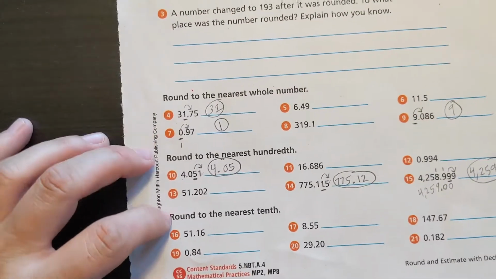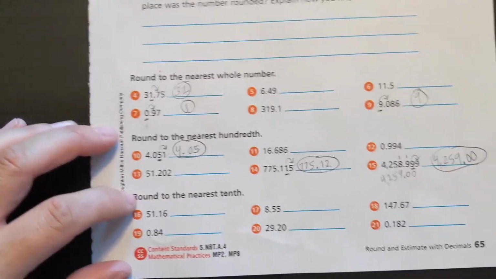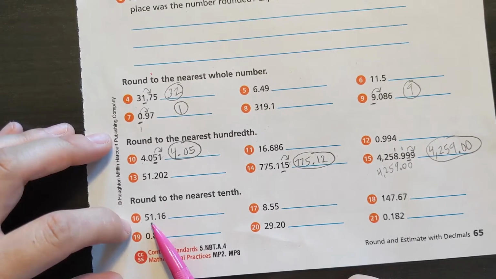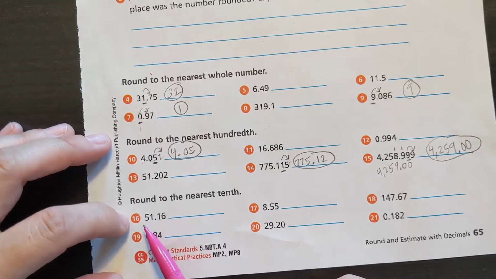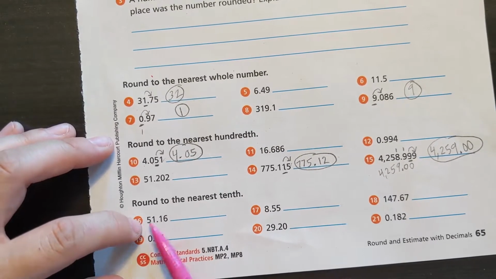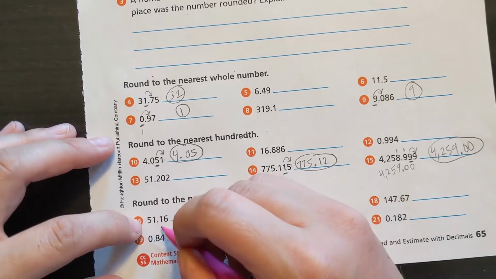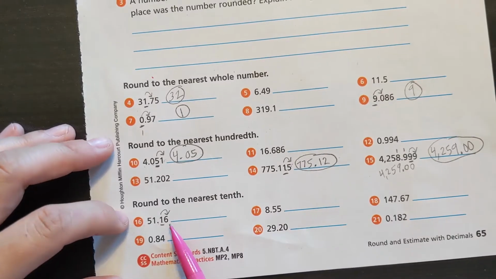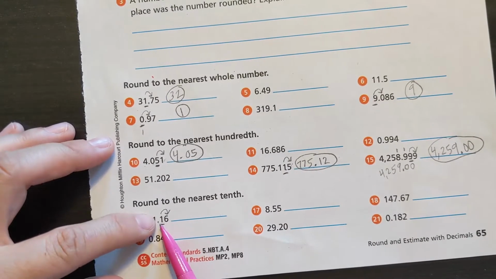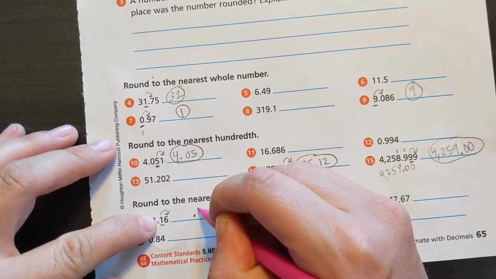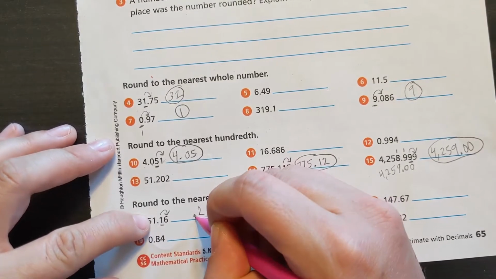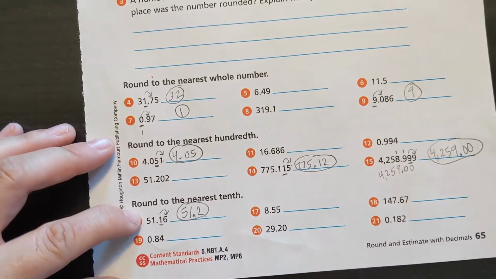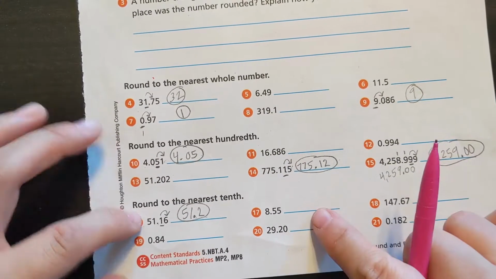Let's skip to the next section. Round to the nearest tenth. Number 16. We need a digit in the tenths place. Here's the tens, but I need tenths. Remember, it's the one right after the decimal. So I underline the 1. I look over at the 6. The 6 tells the 1 to raise the score. So the 1 changes to a 2. I have the decimal in front of it, and I have 51 still. I end in the tenths. Let's do number 17.